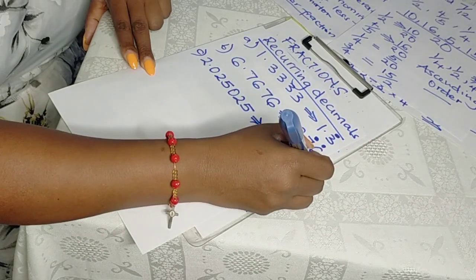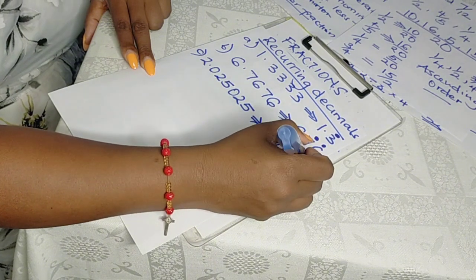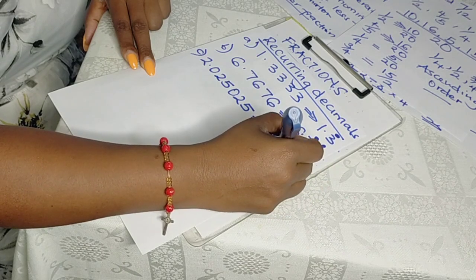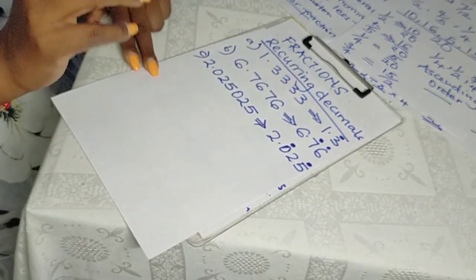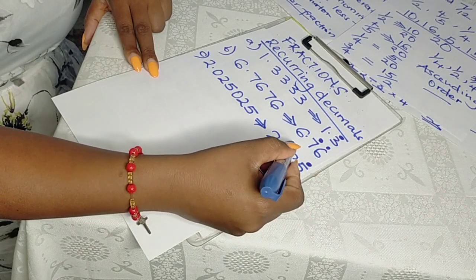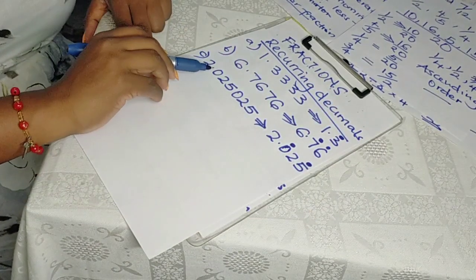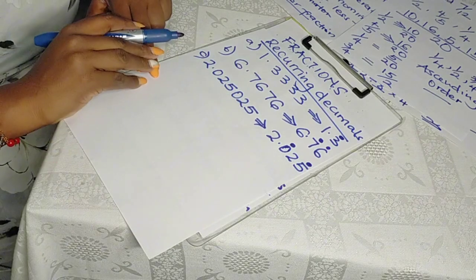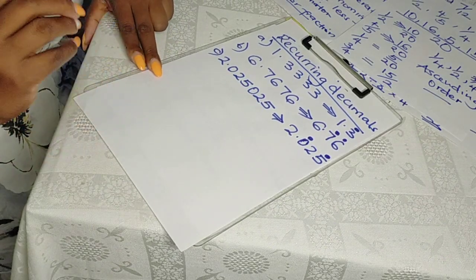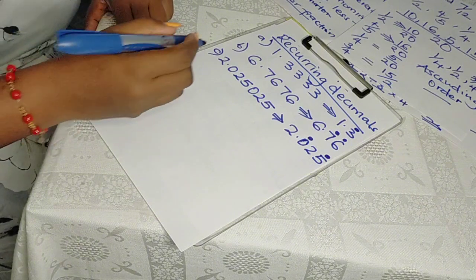Then the dot will be above 5 and above 0. We don't need to place it on top of 2, because when the 2 and this one have the dots, this one means the 3 are recurring. Now, how do we convert these recurring decimals to fractions?